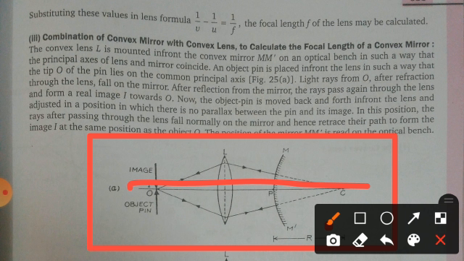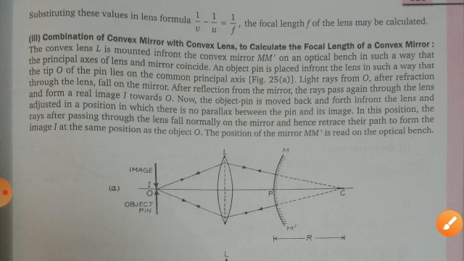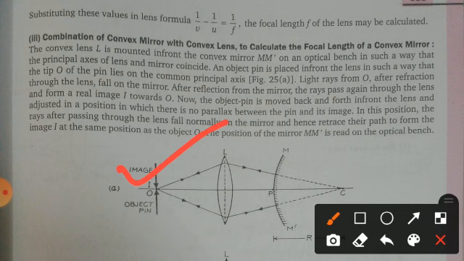An object pin is placed in front of the lens in such a way that the tip O of the pin lies on the common principal axis. Fine. Here you can see this is the object pin. Light ray from O after refraction through the lens falls on the mirror, and after reflection from the mirror, the ray passes again through the lens and forms a real image I towards O. You can see here a real image I which is forming towards O. This is the real image.